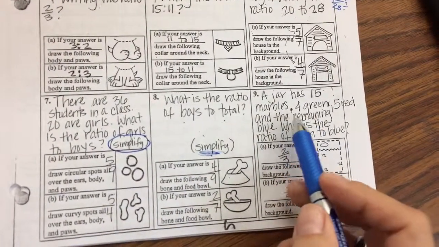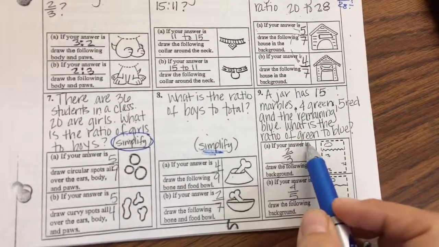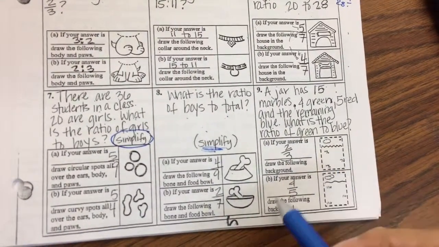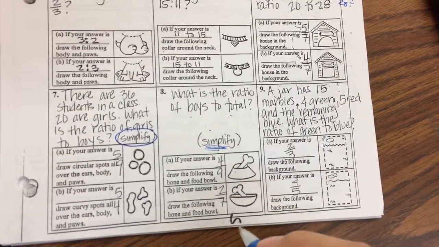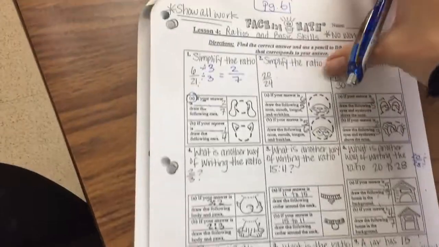A jar has 15 marbles, 4 green, 5 red, and the remaining are blue. What's the ratio of green to blue? Write it down, and of course, simplify. These again are basically from your do now. All right, let's look at the back side.